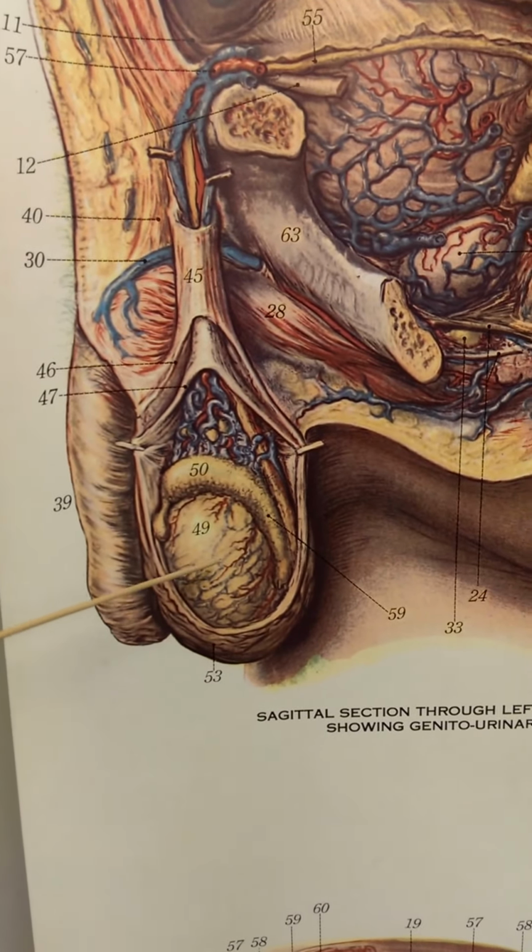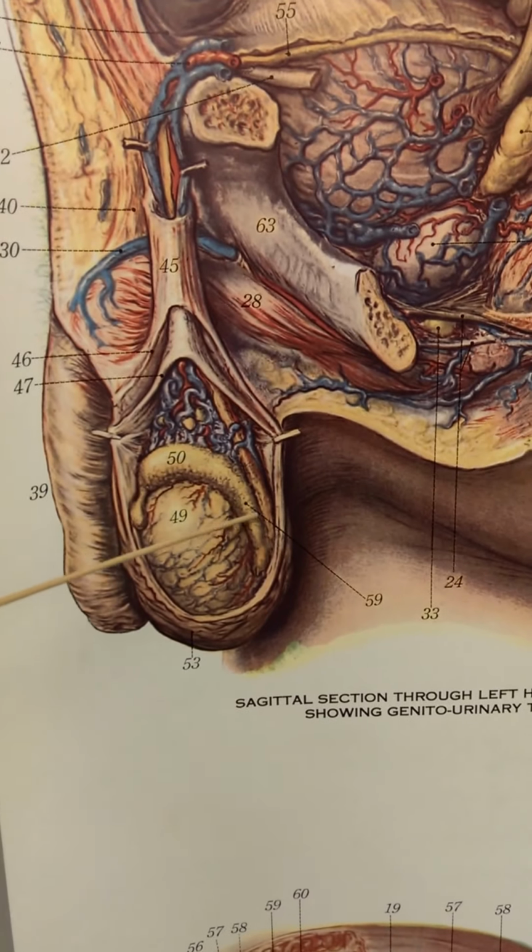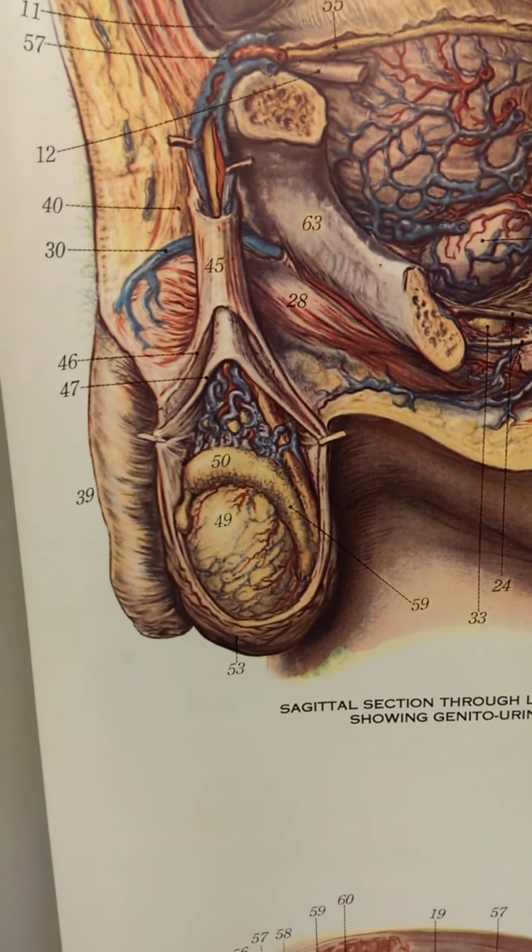Down in the scrotum, we find one of the testes, we find an epididymis, and then there's that vas deferens coming upwards.